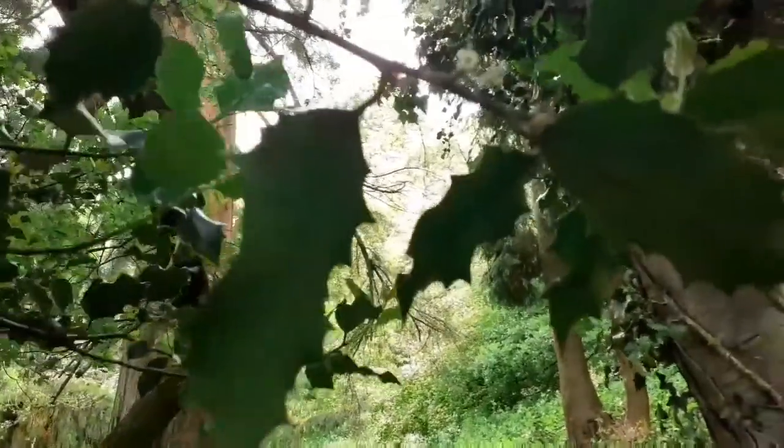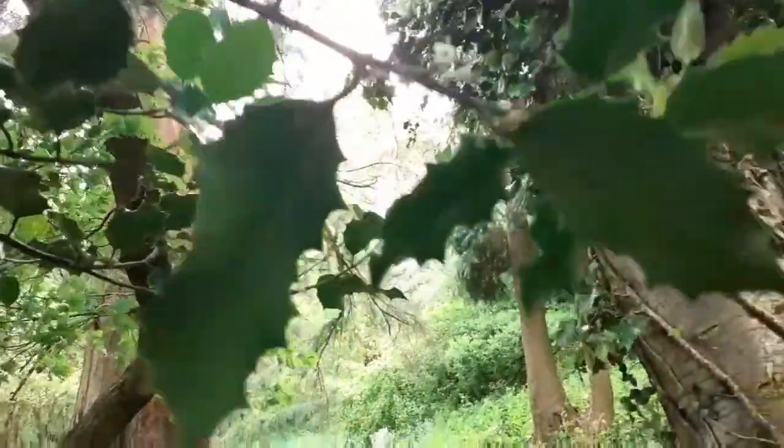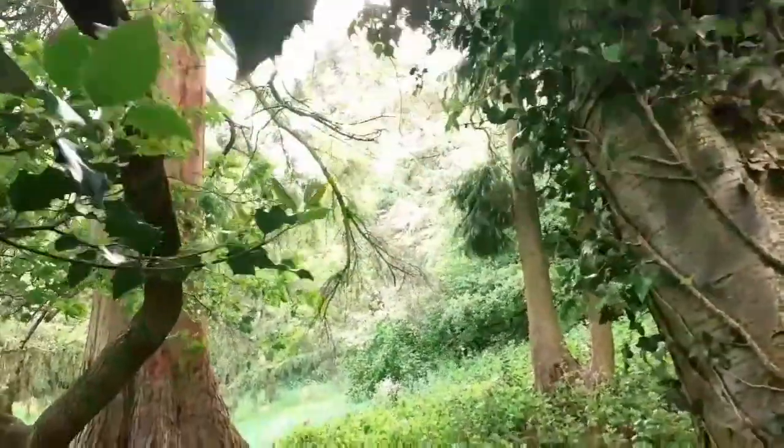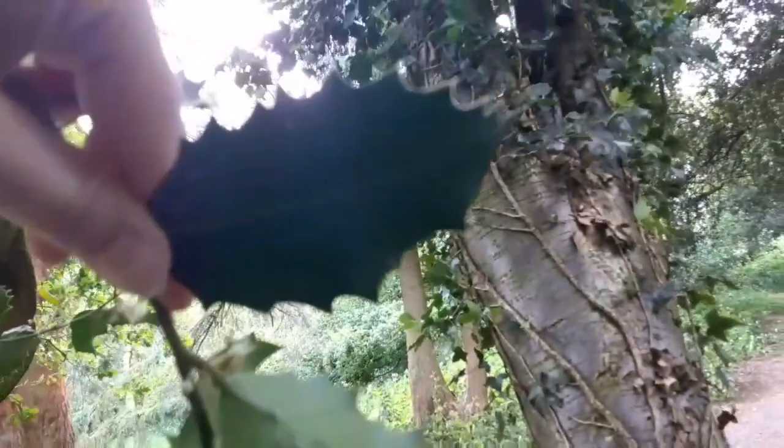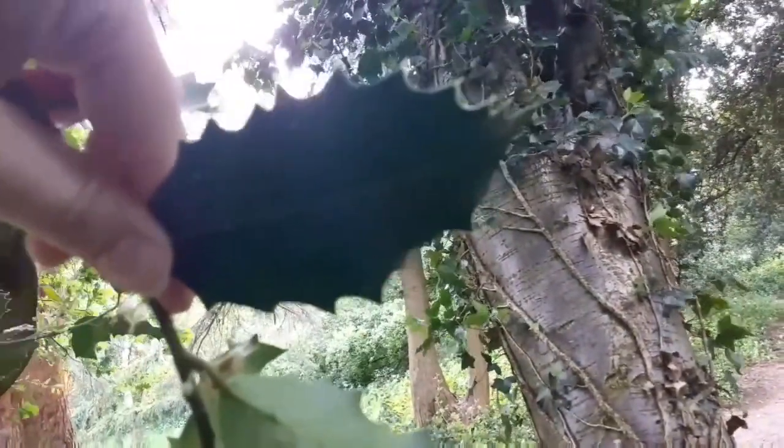Children, I'm sure you know what these leaves are. Spiky holly leaves. We see a lot of them at Christmas, but they're evergreen, so you can see them in the woods all year round. There's a big holly tree that I'm standing underneath.